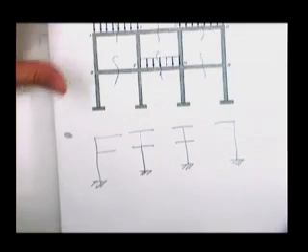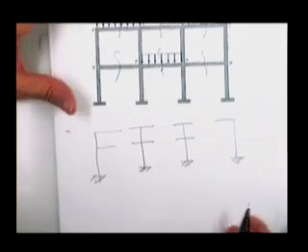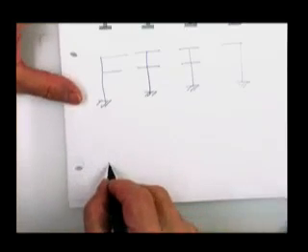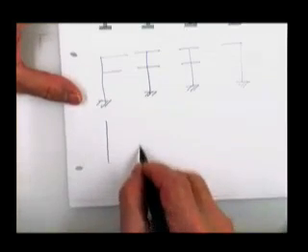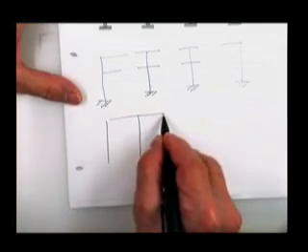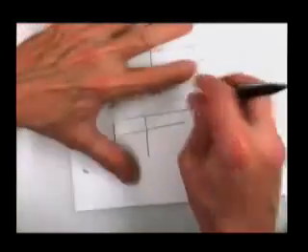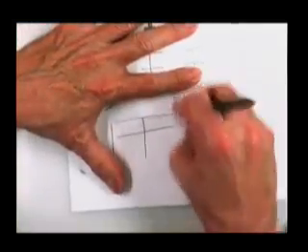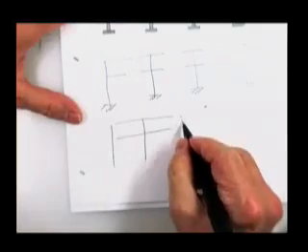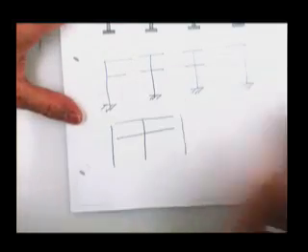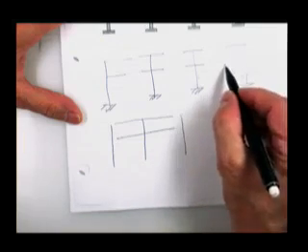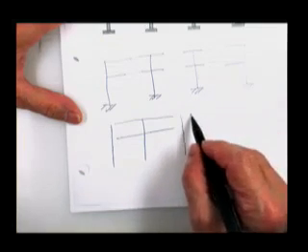Actually, it makes the work a little less work. So you could do this, and you could do this. And then you can do this. And what happened to that thing? And then this.